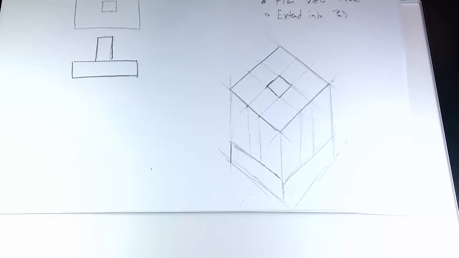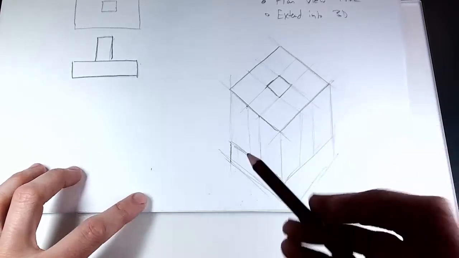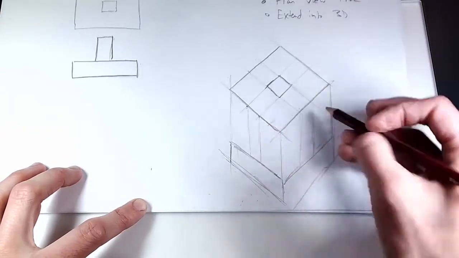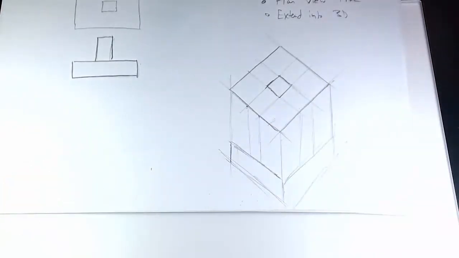Now's the time to concentrate because you end up with a lot of lines in your drawing now. What I want to do is project that base down. I want to project this side into the box and this side into the box, and where they intersect, that becomes my 3D axonometric view. So I'll go through that and show you how I do that.